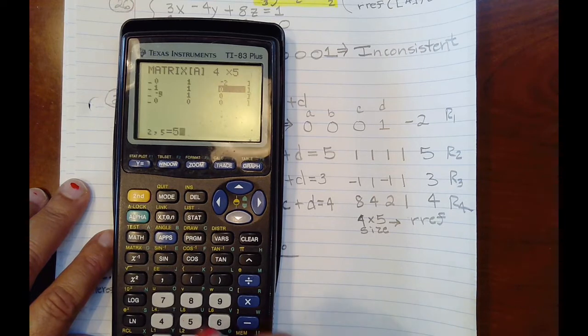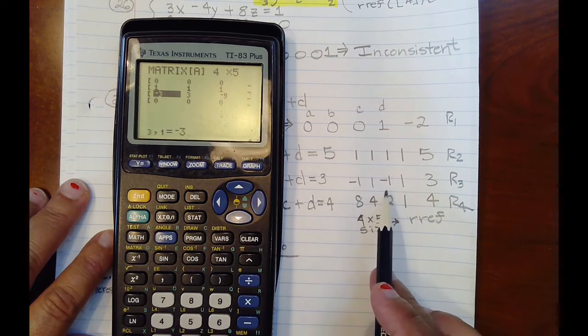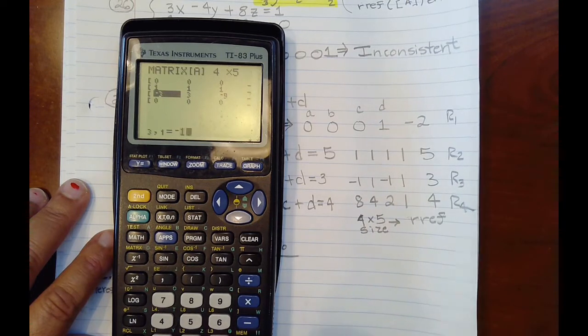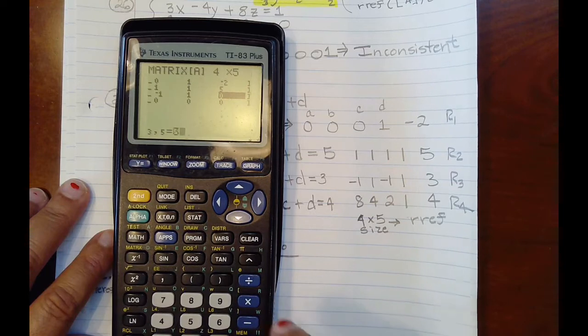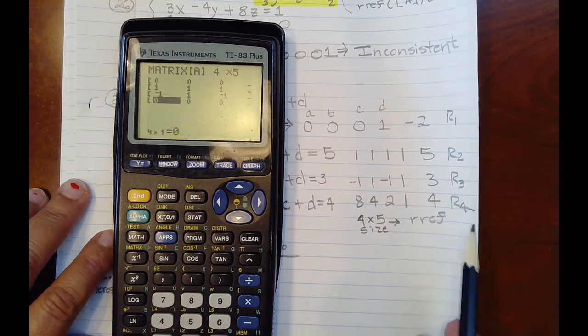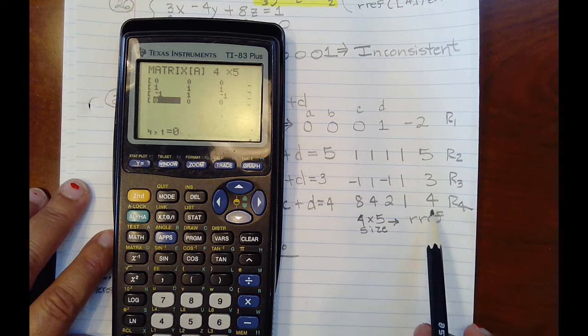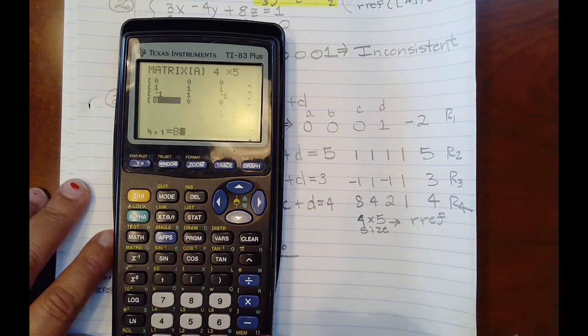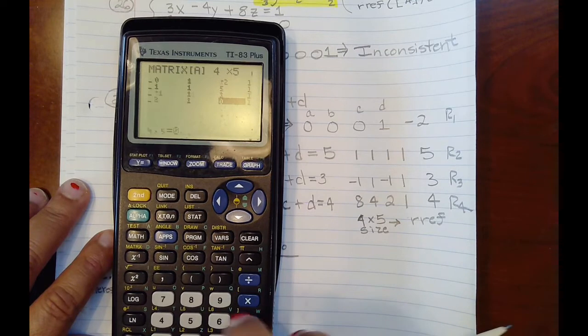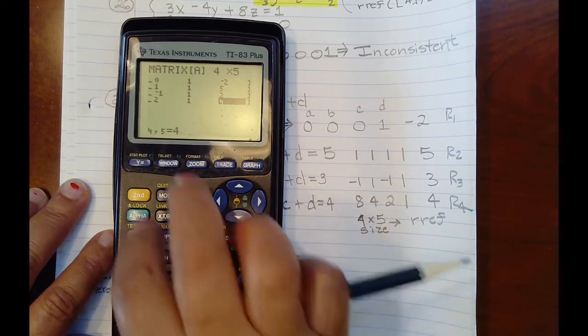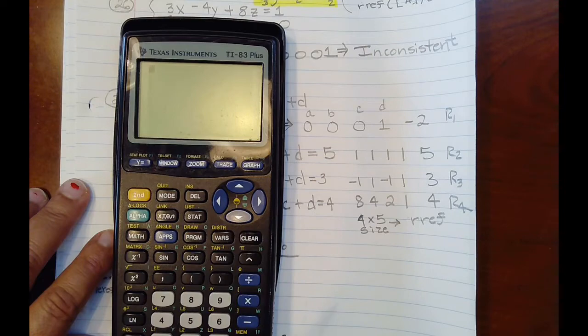1, enter 5, enter. Okay, now we're in the third row. Negative 1, 1, negative 1, 1. Negative 1, enter 1, enter, negative 1, enter 1, enter 3, enter. Now we're in the last row, 8, 4, 2, 1, 4. So 8, enter 4, enter 2, enter 1, enter 4, enter. Second quit out of there.